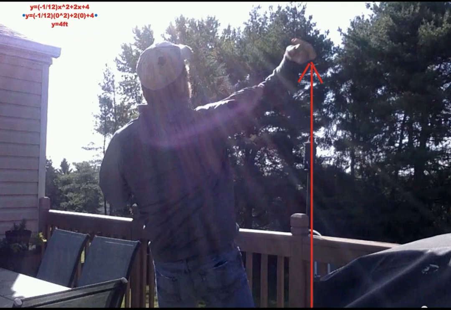And when I think about that, that's a reasonable answer for the height of a child. A child is about 4 feet. For me, probably not reasonable. It means I'm a little short. But in the context of the problem, yeah, 4 feet makes sense.